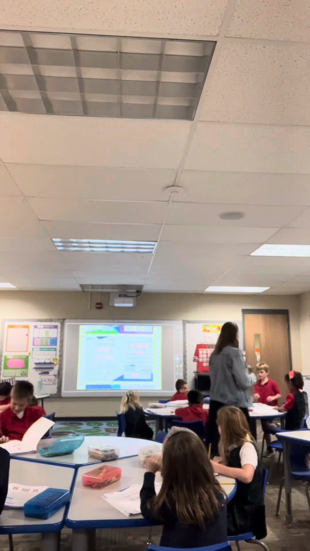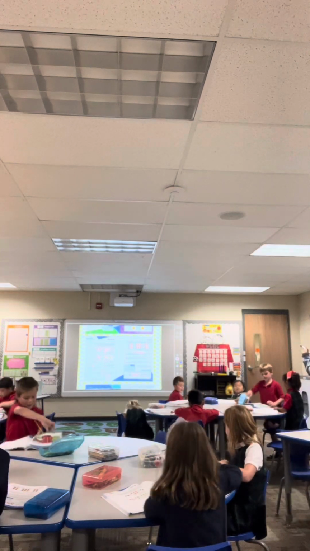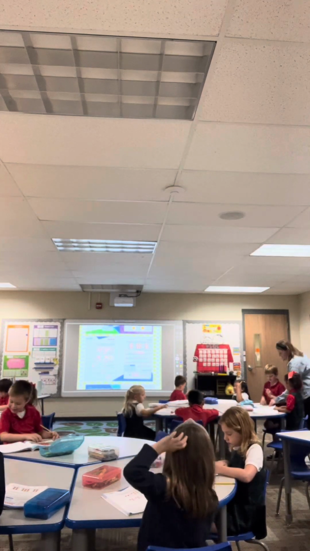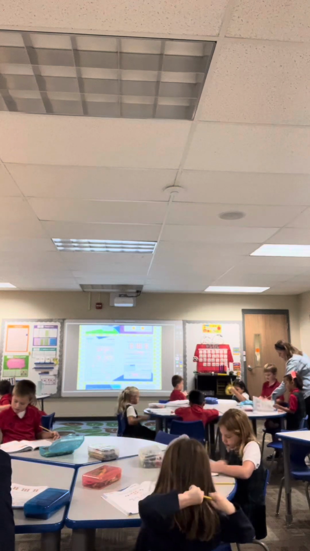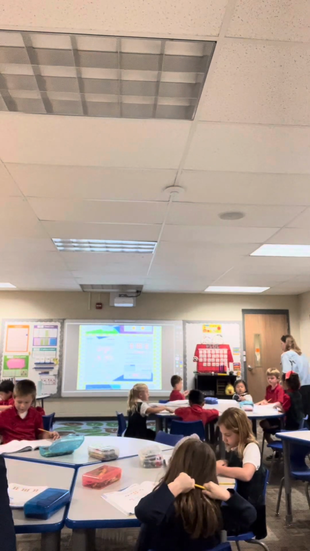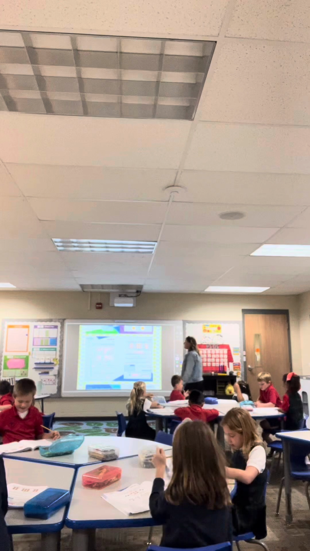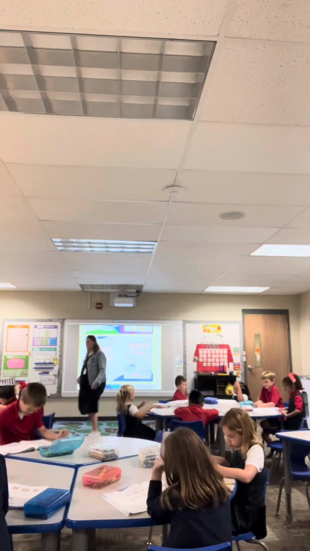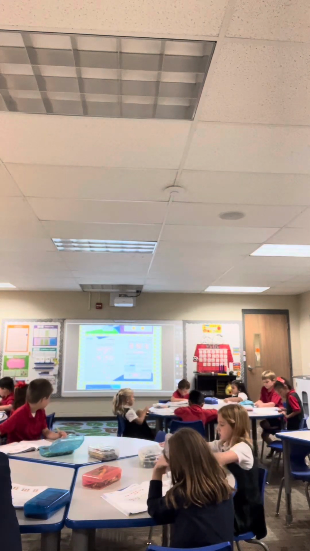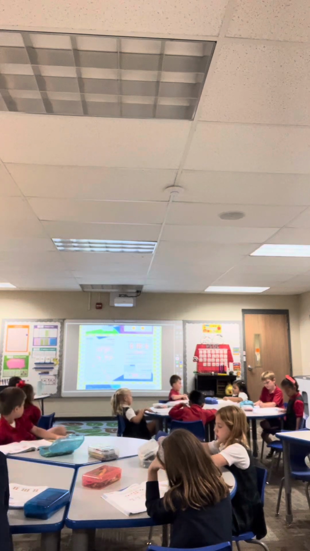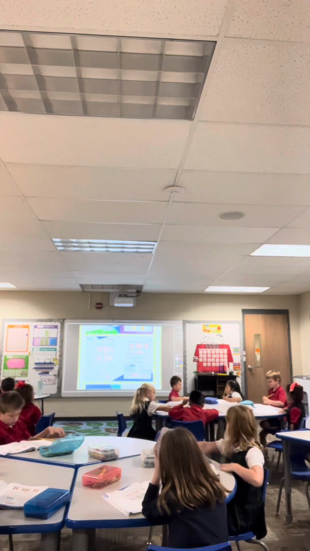What is that called when we have two of the same number? Here, George. We are on number 6. So if you have 8 plus 6 plus 6, when you have two of the same number, what is that called, Claire? We learned about this last week. A blank fact.